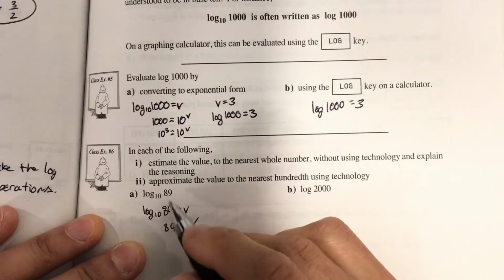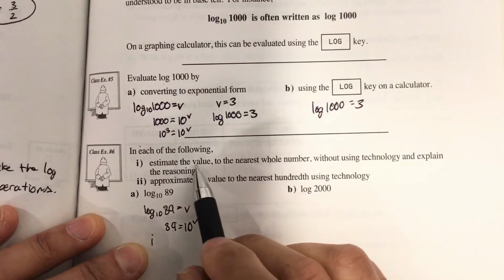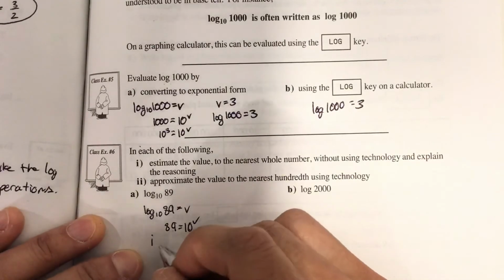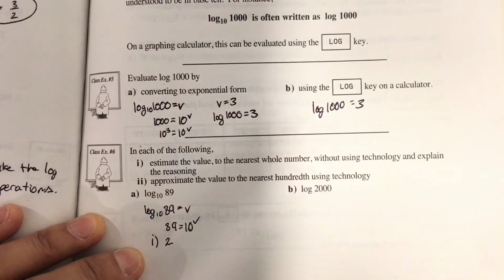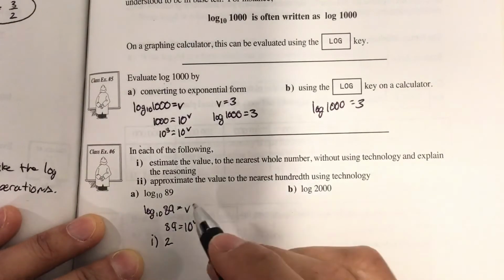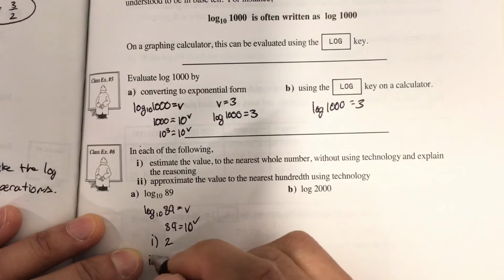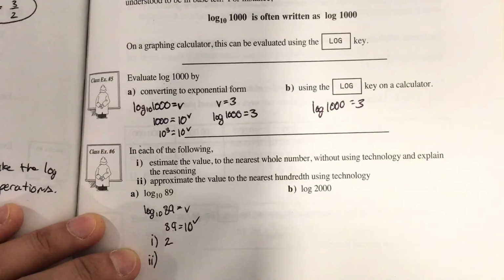So they want us to estimate and round to the nearest whole number. So my estimate is 2. And now we want to use our calculator in order to determine this.